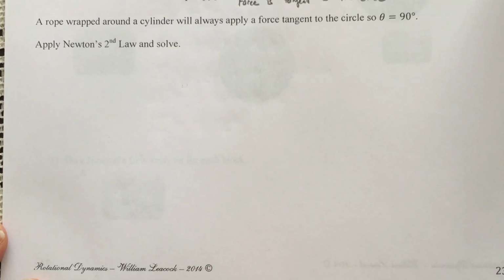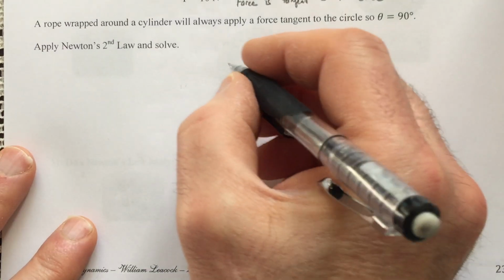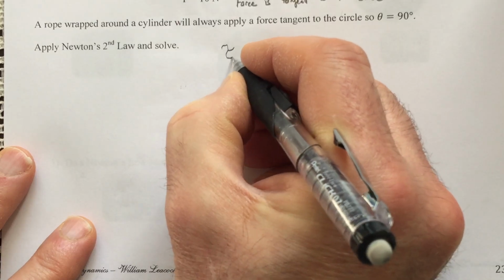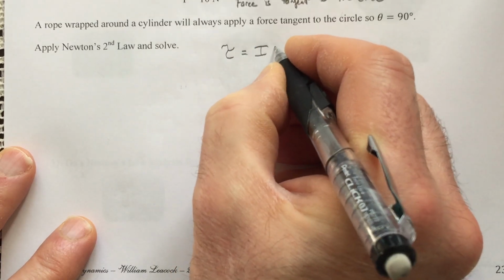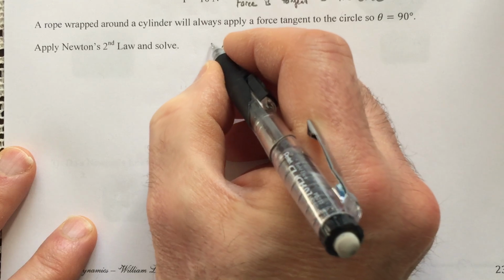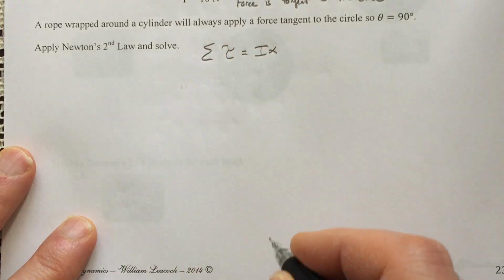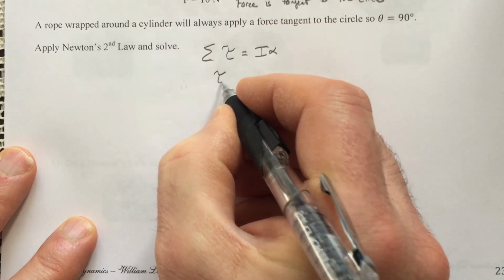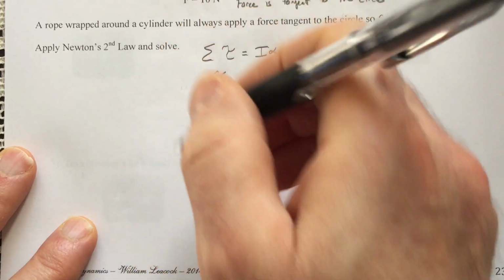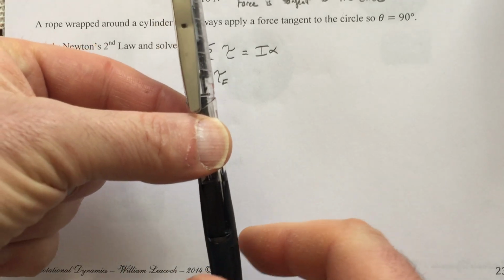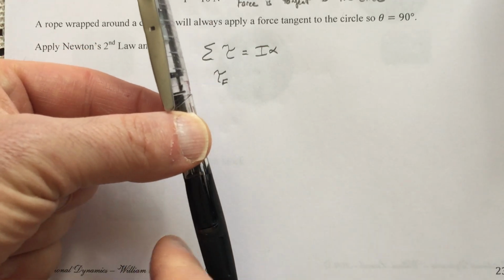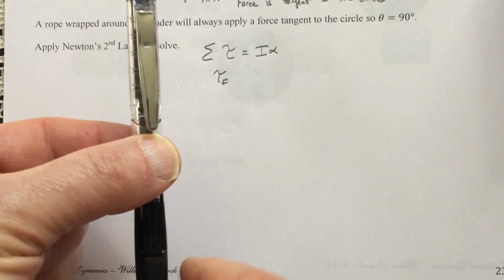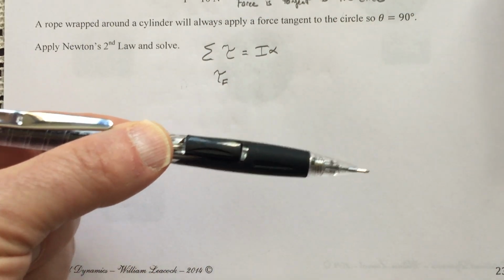So basically, my torque equals I alpha, or if you want, the sum of the torques equals I alpha. The only thing causing a torque is the torque from that force, and it's creating a positive torque. We turn it in the direction that we decided to call positive here.